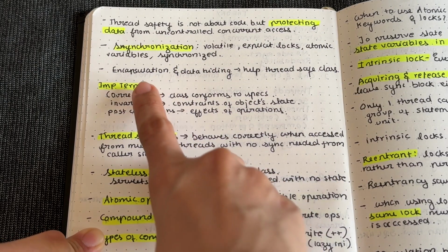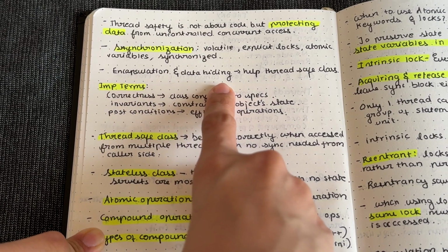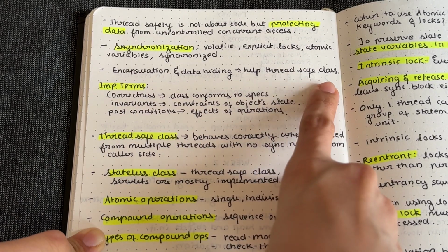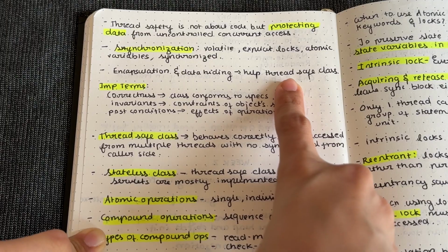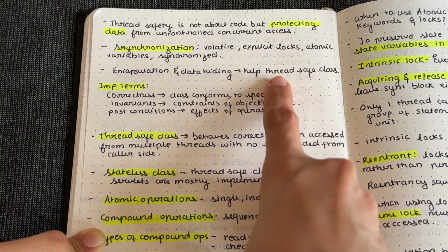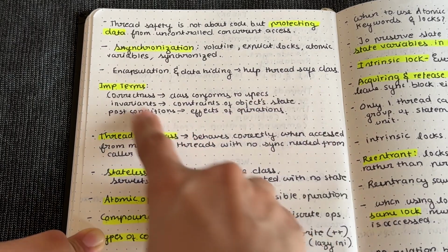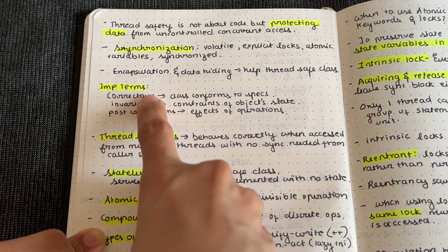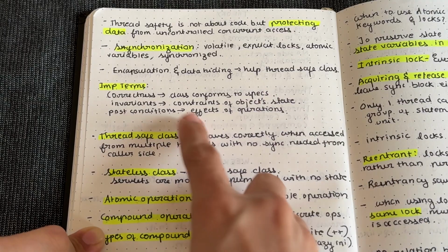Next point, encapsulation and data hiding help make a thread safe class. So if we write clean code using object-oriented principles and SOLID principles, we are helping to form a thread safe class. Now the important terms which will be required later on.